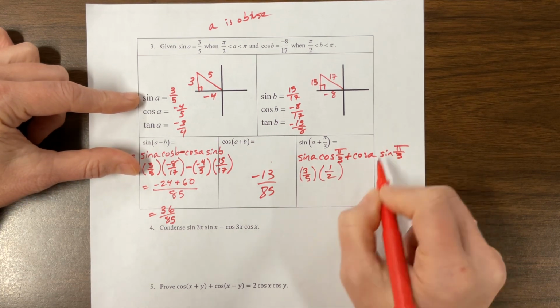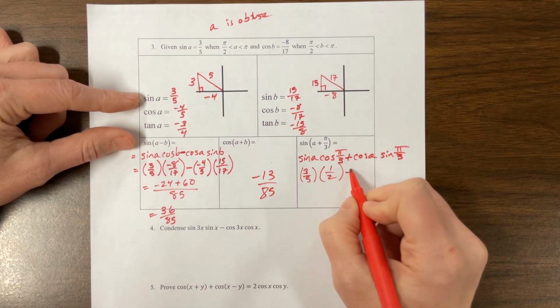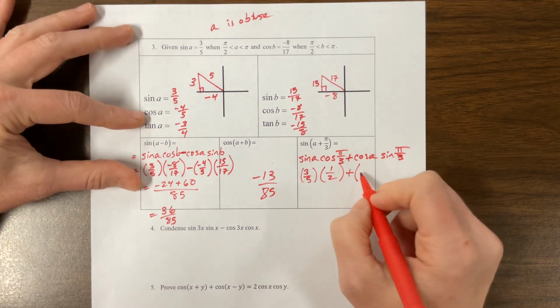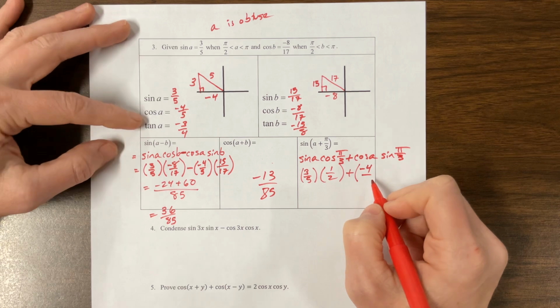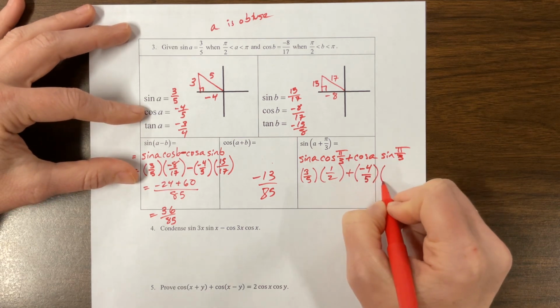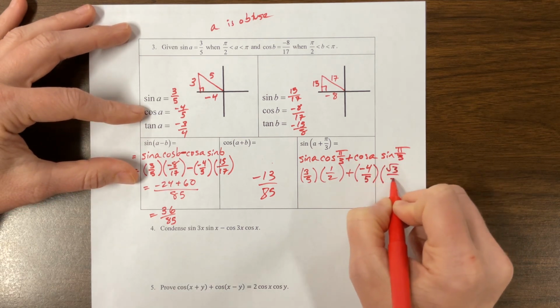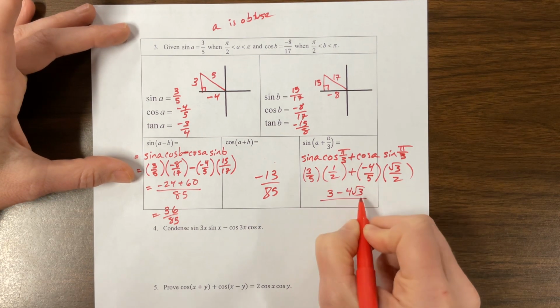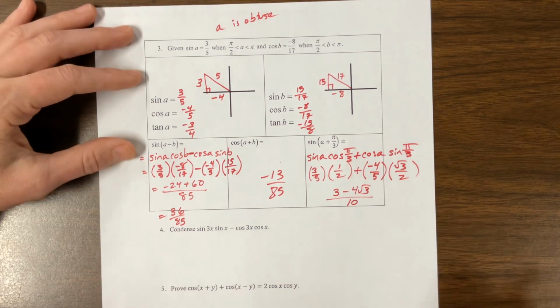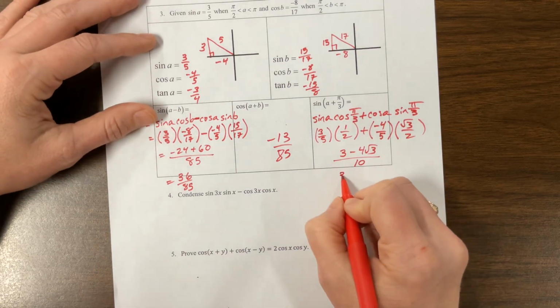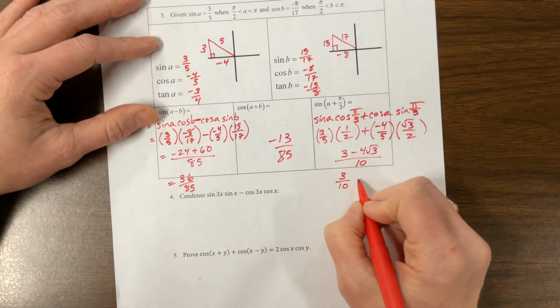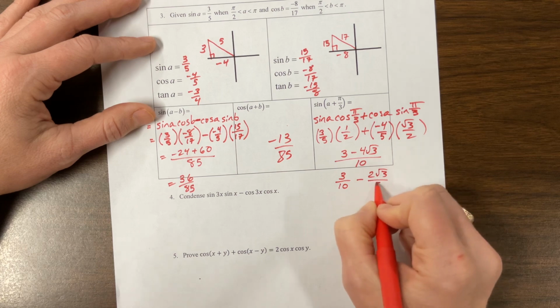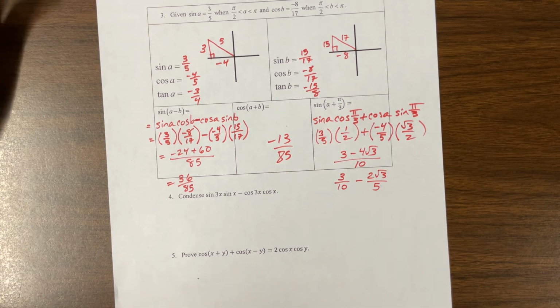Did you see how I made my little triangle in my head? That's what my pencil was doing. Cosine of A is negative 4/5. Sine of pi over 3 is root 3 over 2. I see a 3 minus 4 root 3 all over 10. I'm perfectly happy with that answer, but if it wasn't in the multiple choice, you'd have 3 over 10 minus 2 root 3 over 5. I don't care, those are equivalent.